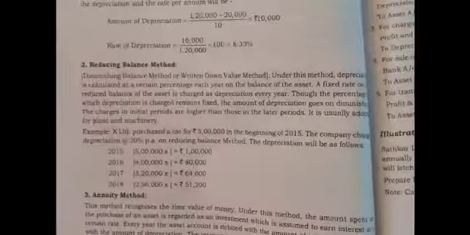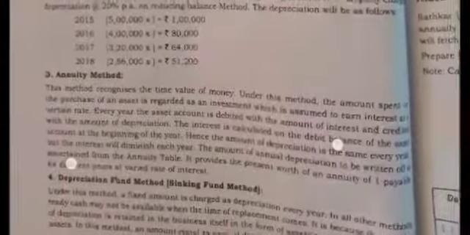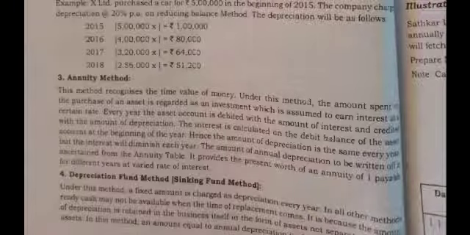Okay, so under the annuity method, the amount spent on the purchase of an asset is assumed to earn interest at a certain rate every year. The asset account is debited with the amount of interest and credited at the beginning of the year. Hence the amount of depreciation is the same every year, but the interest will diminish each year. The amount of annual depreciation to be written off is ascertained from the annuity table. Here the present worth of the annuity of one is payable for different years at varied rates of interest. So under the annuity method we use the annuity table for that.